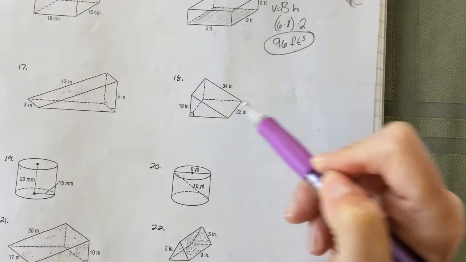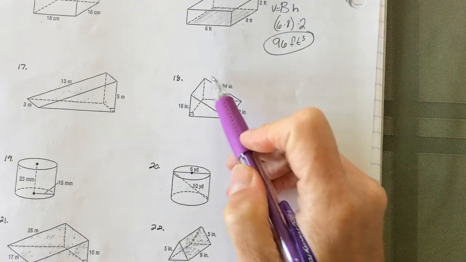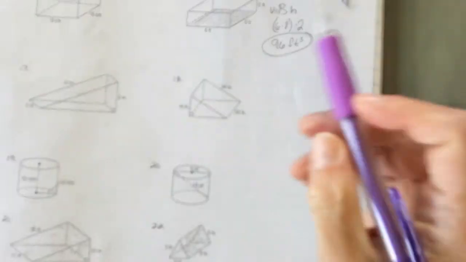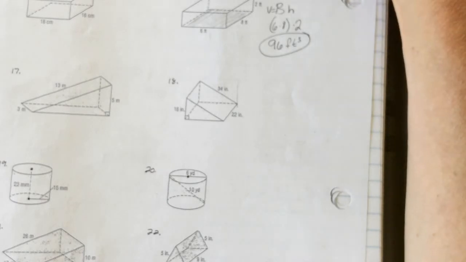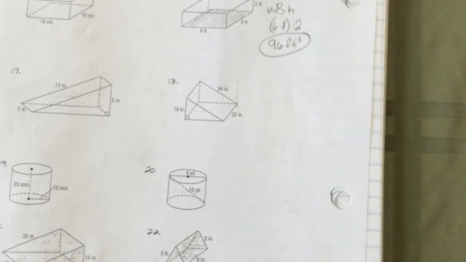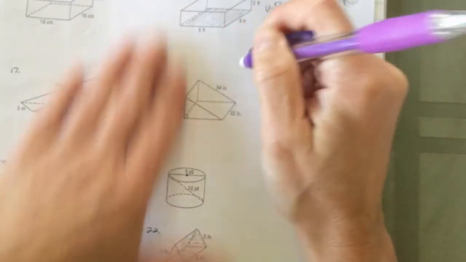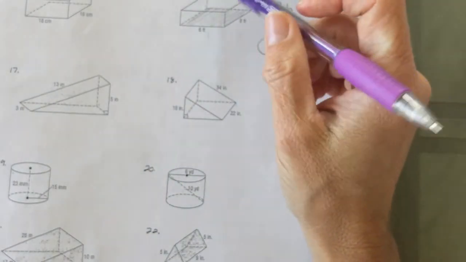We've got this base of 16 by 22, but if I just multiply that 34, okay, now wait a minute, that's not going to fly, because if we just multiply these 3 dimensions together, what I'm saying is that we have an entire rectangular prism, like an entire box. That's not what we currently have. So for this one, we need to be careful.